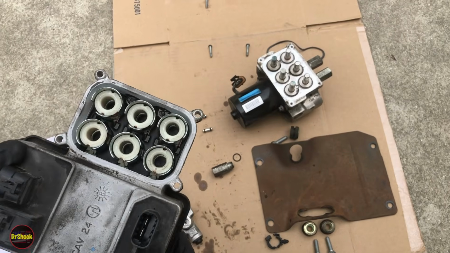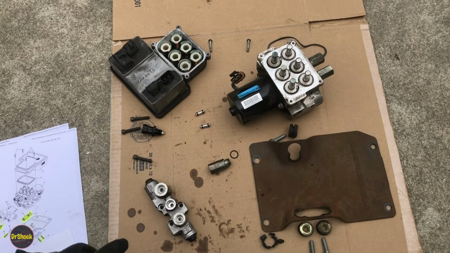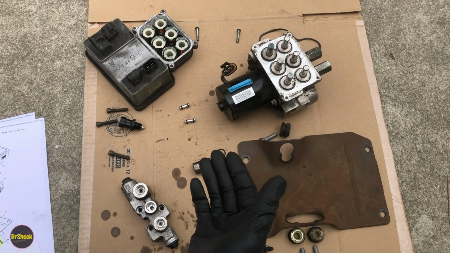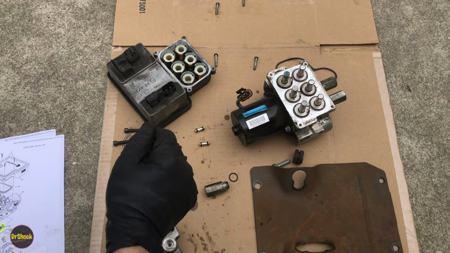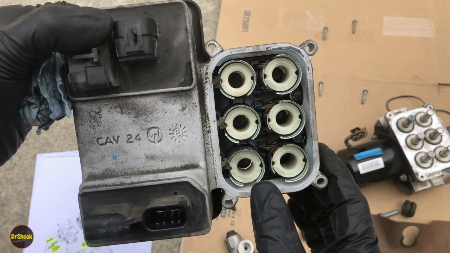So when you go to get one of these from the salvage yard, since you can't buy them new or remanufactured anymore, and tearing it apart like this, I'll show you in the service manual, you can't use any type of RTV for this gasket.